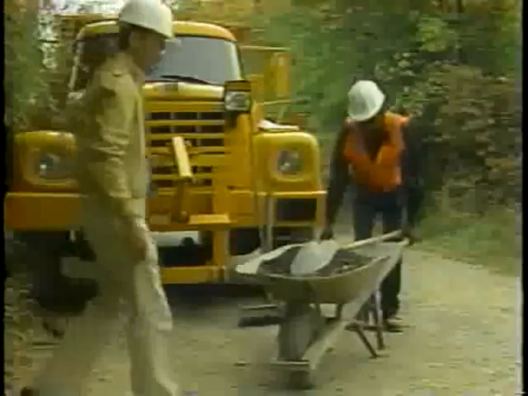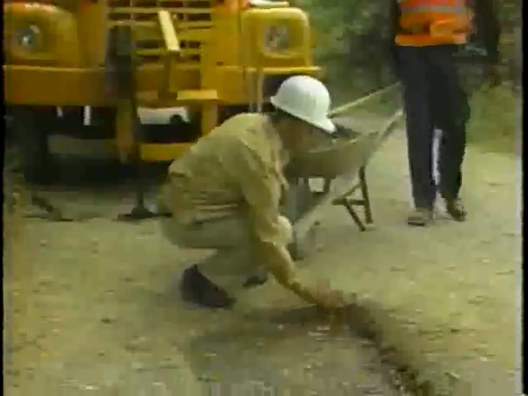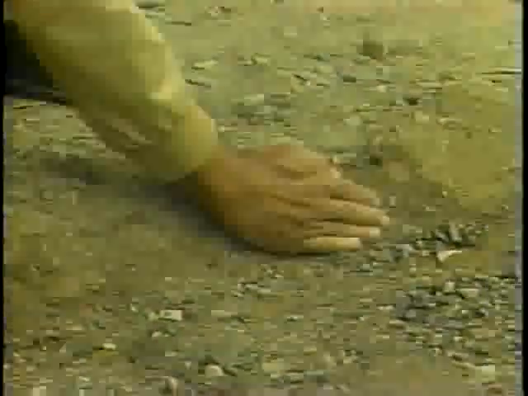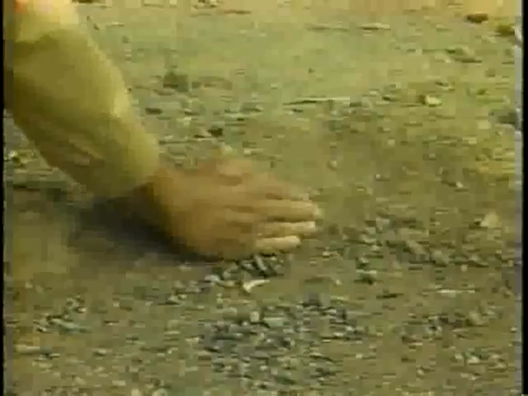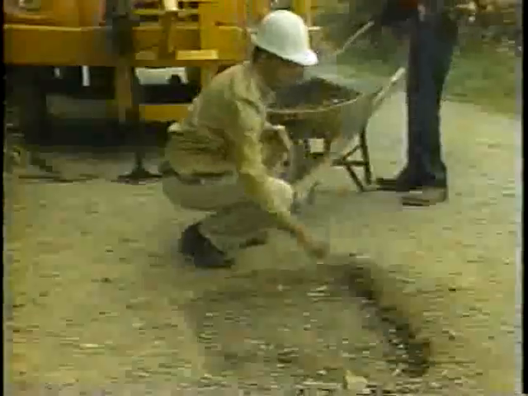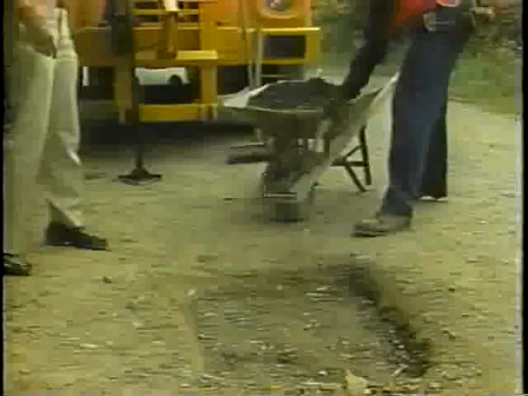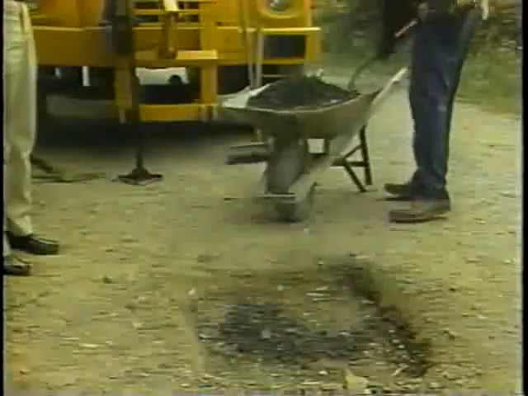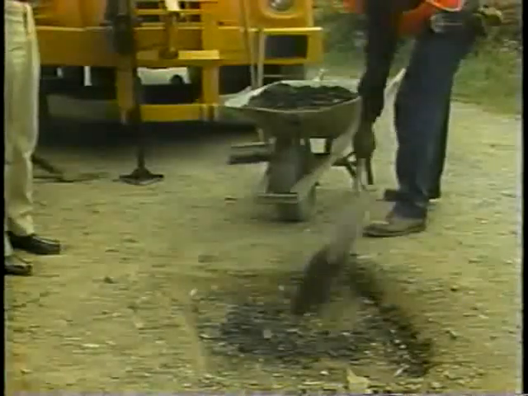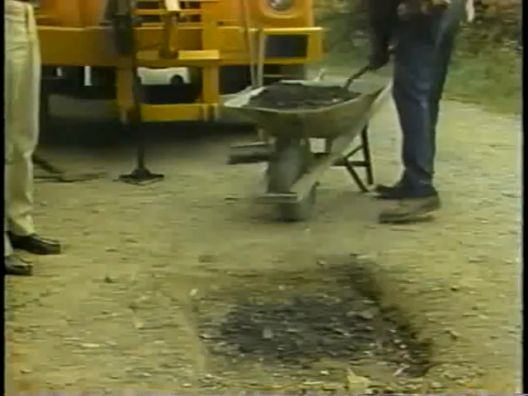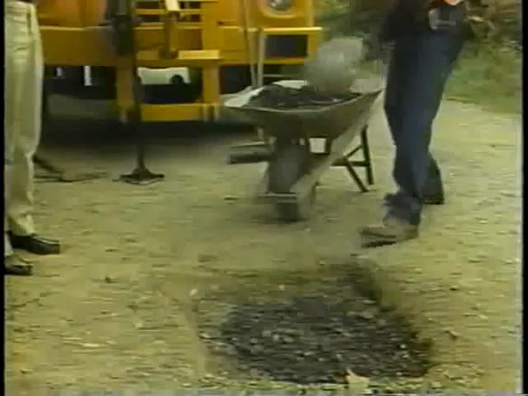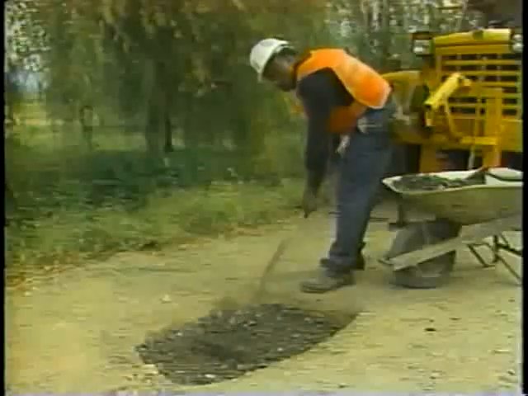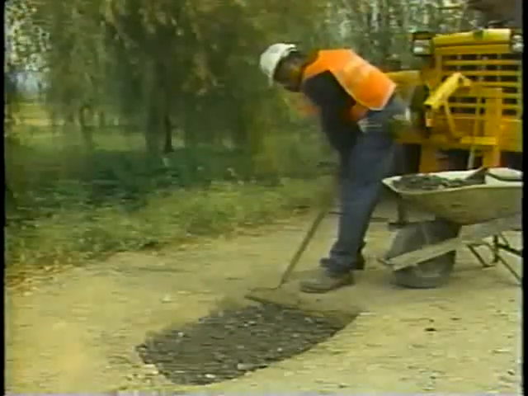Step 5. Fill the hole with granular material. To start, check the depth of the hole. If the hole is less than 10 centimeters deep, or about the width of your hand, place the granular material in a single layer. If it is deeper than 10 centimeters, or about the width of your hand, place the granular material in 2 or more layers of equal thickness. Use a rake to spread and smooth each layer.